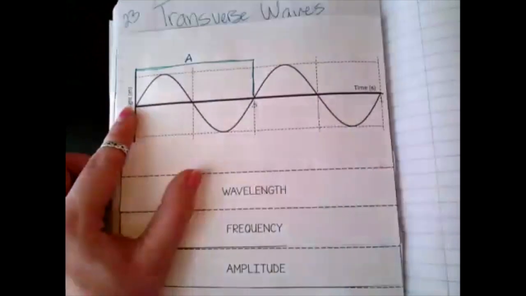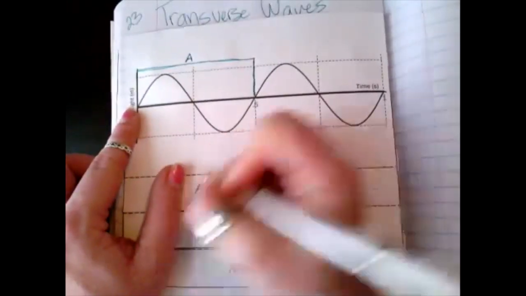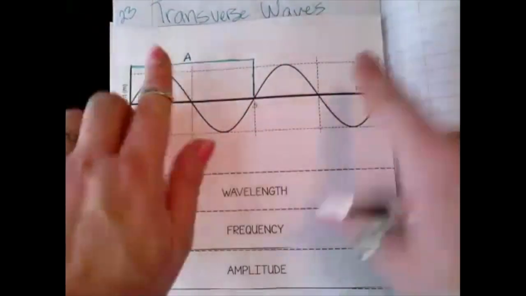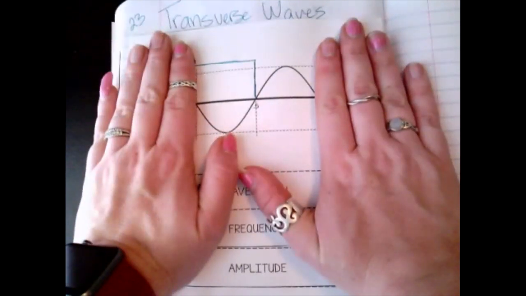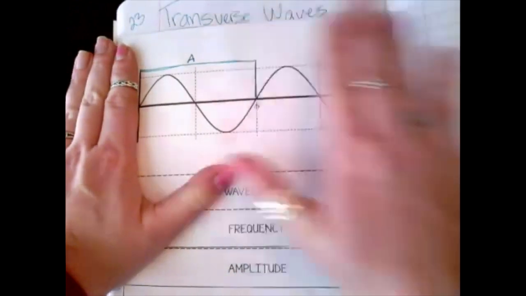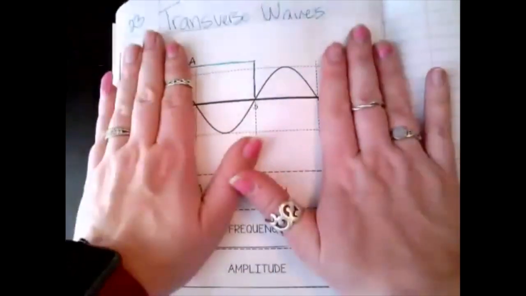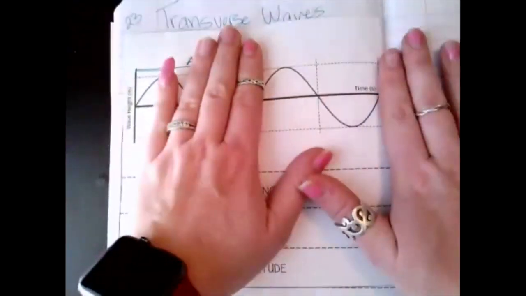Was it supposed to be? I thought it was supposed to be the two center ones. As long as it is one complete crest and one complete trough. Does that contain one complete crest and one complete trough? Yes. How about that? Yep. What about that one? Yep. Yes. So that could be how we measure the wavelength. This one or this one.